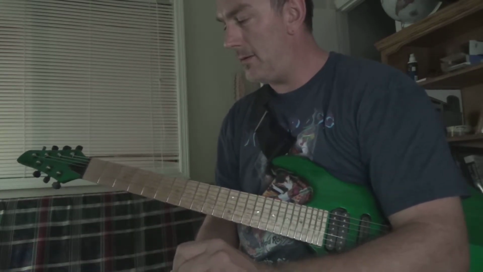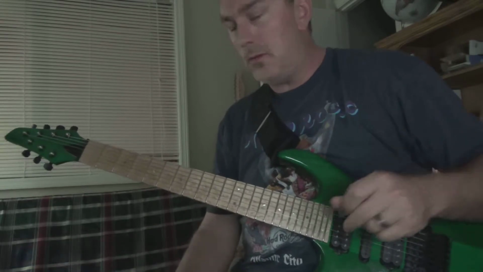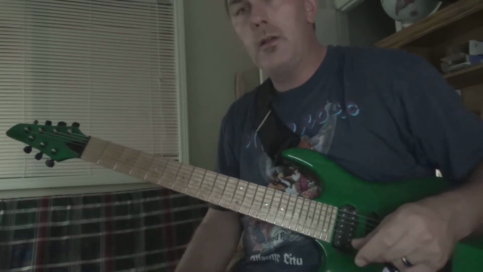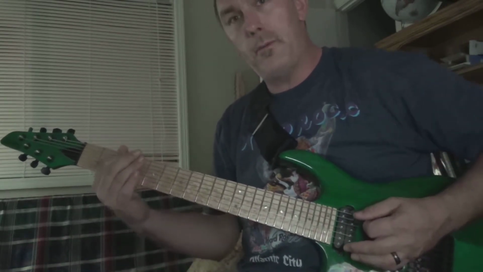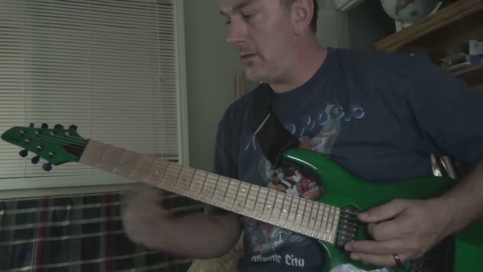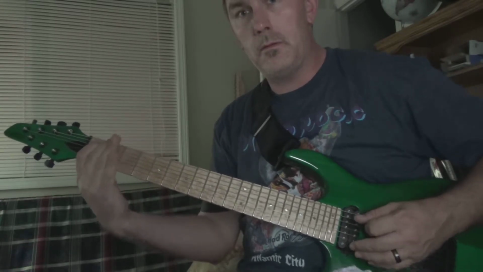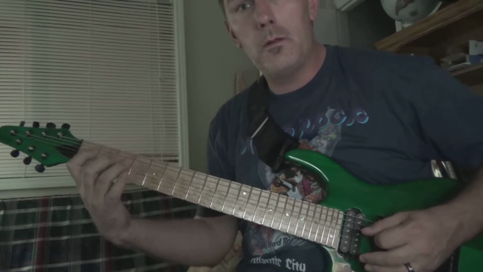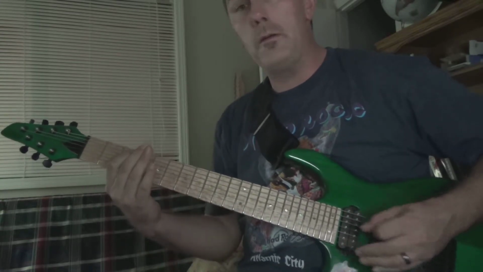One common example would be going from the root down to the flat 7 to the 4 back to the root.